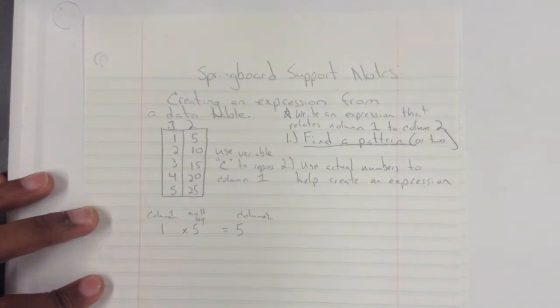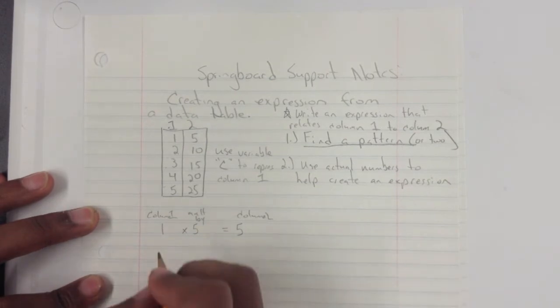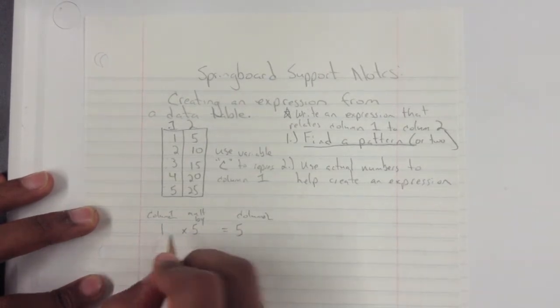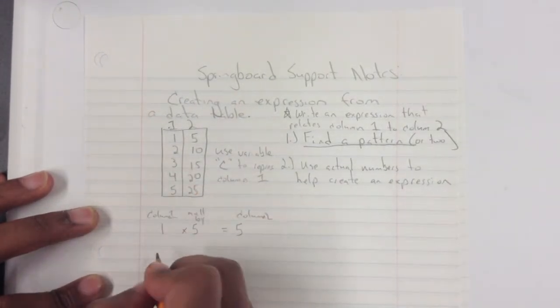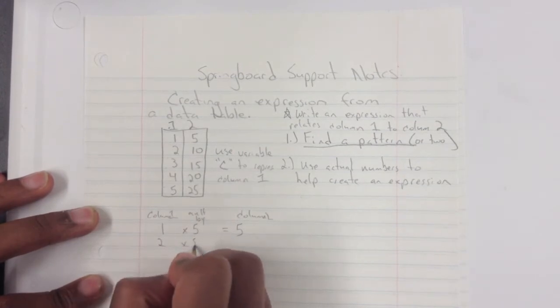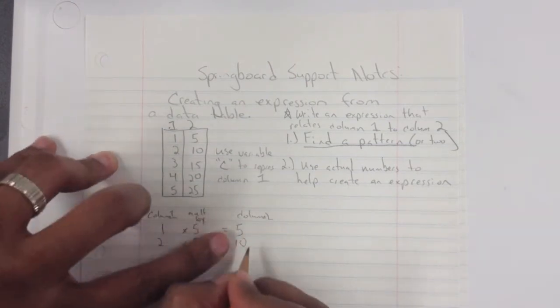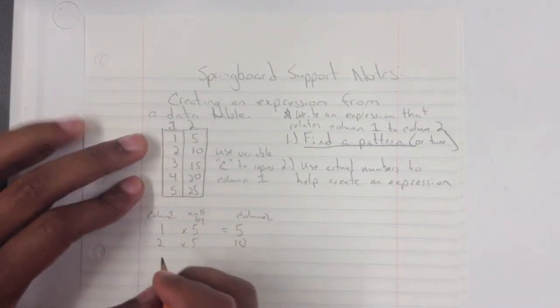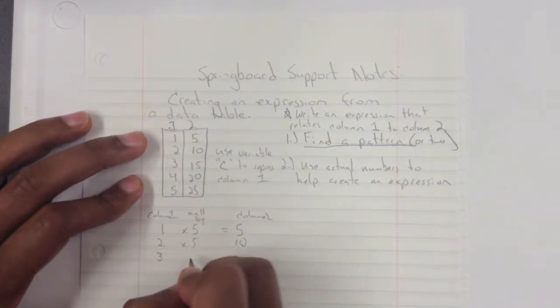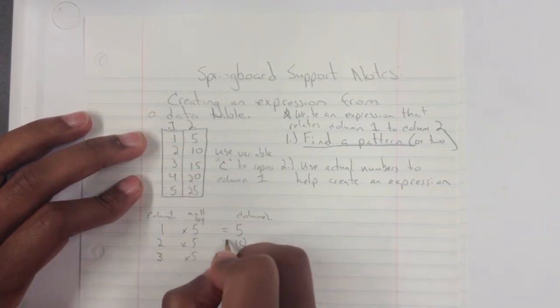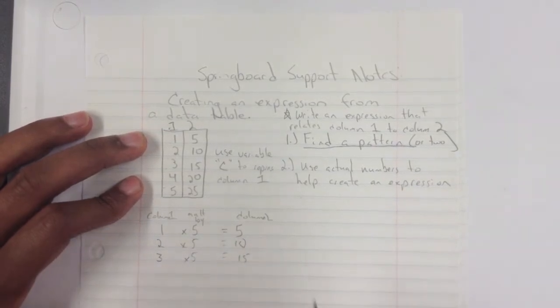Okay? So I want to do this to make sure it works. If I'm trying to figure out this second one, I would do 2 times 5 equals 10. Column 1 is 2, I multiplied it by 5, I got 10. To make sure my thing works, I would go, well, 3 times 5 equals 15.